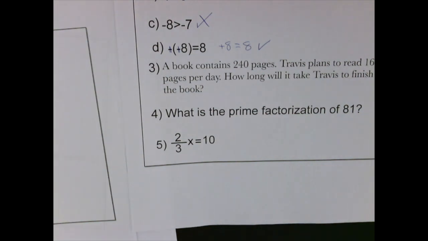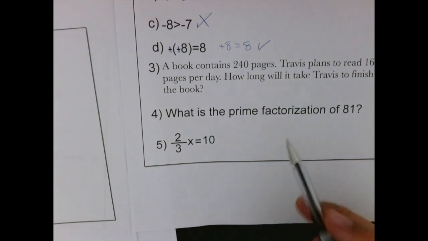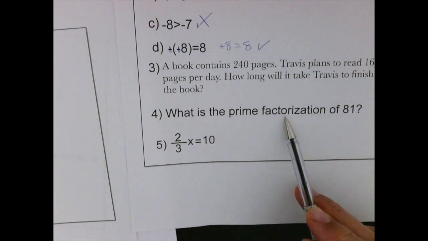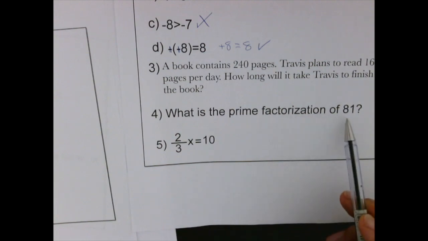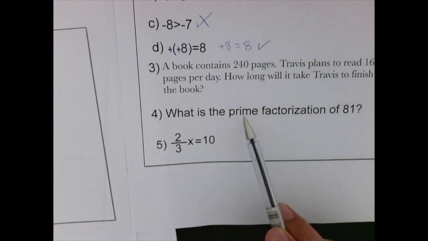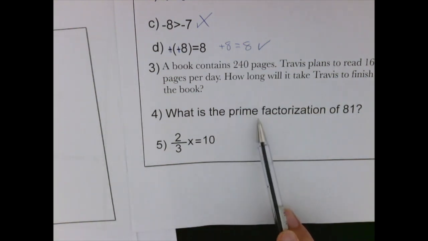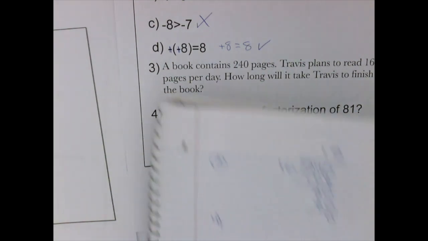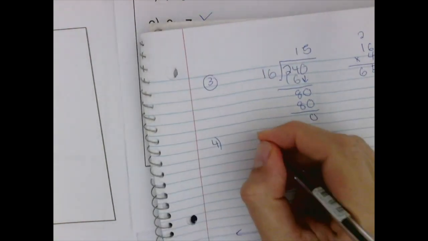Number 4. What is the prime factorization of 81? Think back to grade 6. What does prime factorization mean? Well, think about what the word factor means. Factors are the two numbers that multiply together to get that answer, that product. And then prime means numbers that can only be divisible by 1 and itself. So let's find out what the prime factorization is of 81. I'll begin by drawing two lines like this. Two numbers that multiply together to get 81 are 9 and 9.